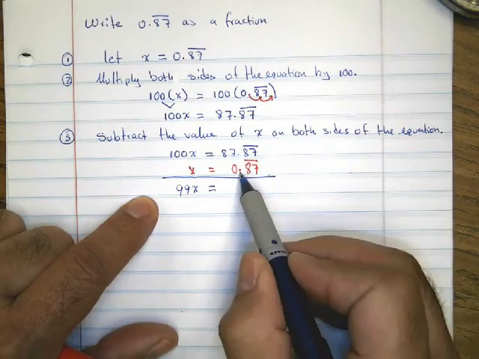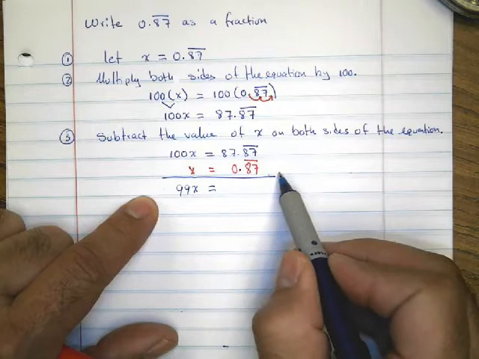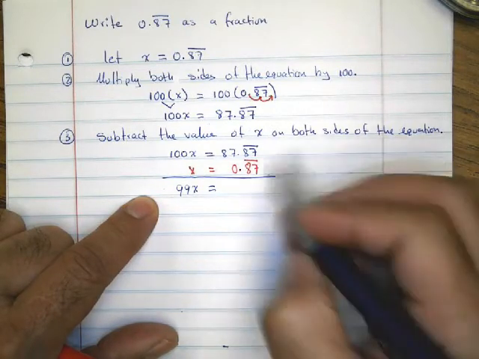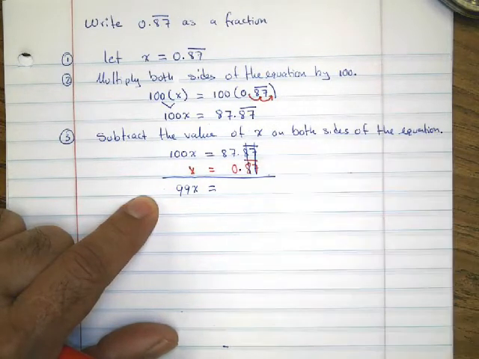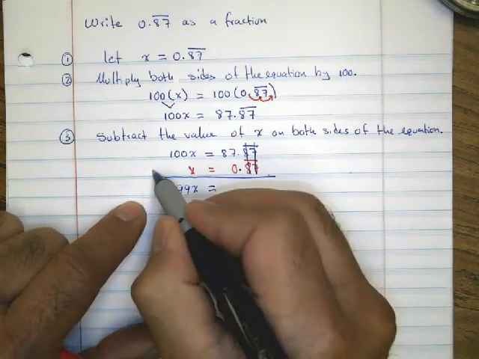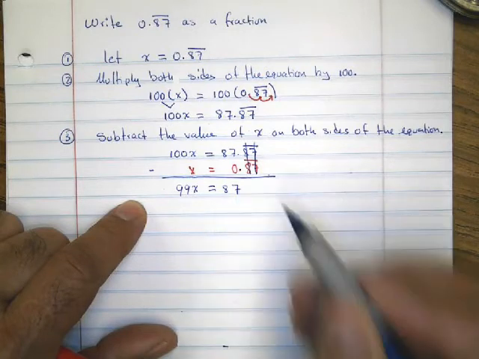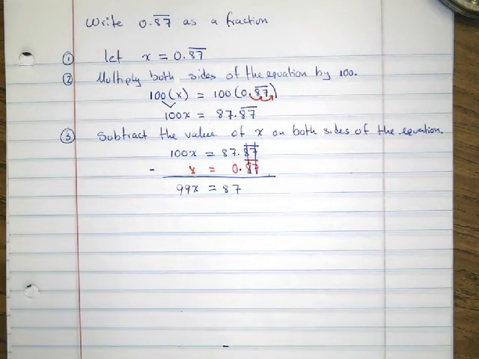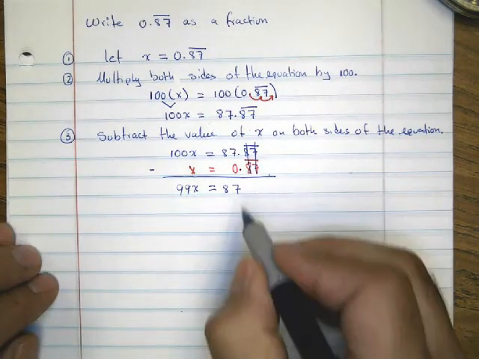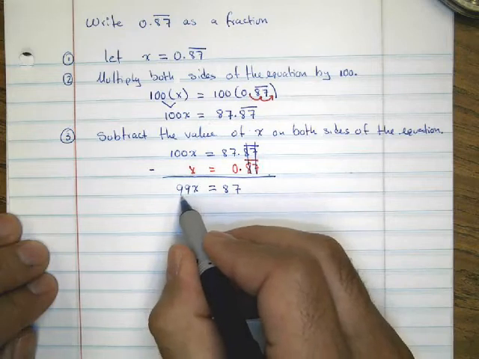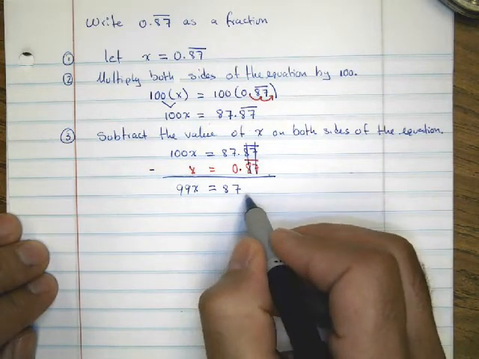But then I'm going to take away all the 87s that repeat because I'm subtracting. So what I have left is just the whole number, 87. And now my new equation is 99x is equal to 87.